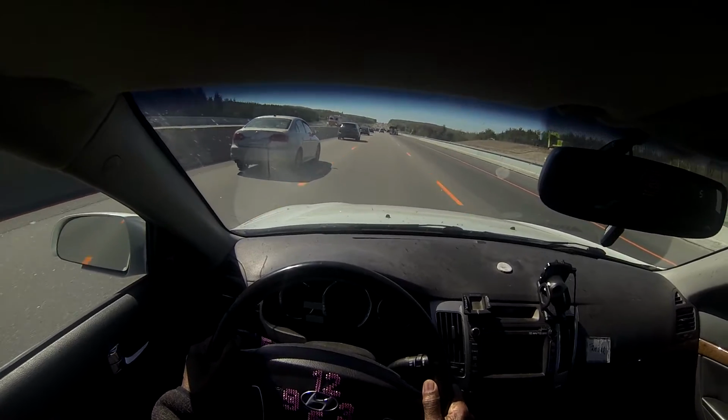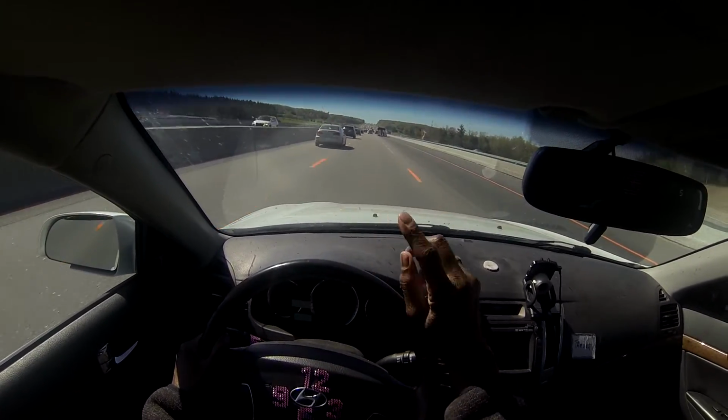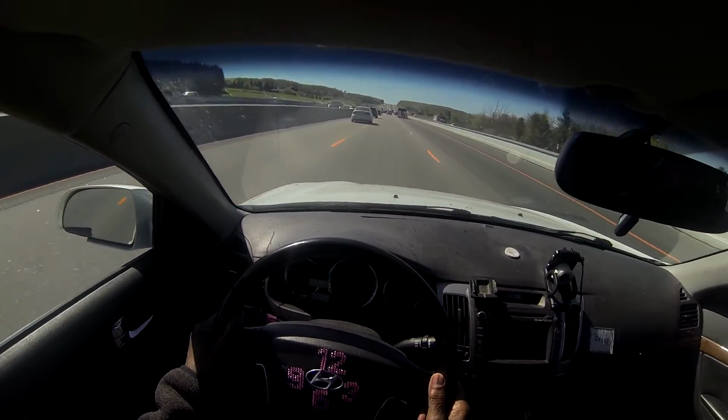We've got 3 lanes: passing lane, driving lane, curb lane, or driving lane. 3 lanes.